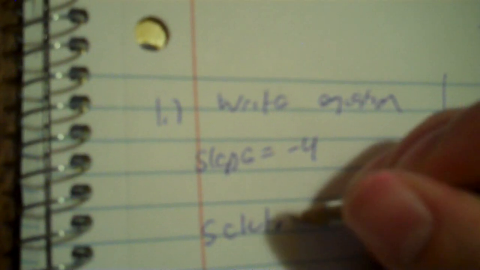Okay. Assessment review. Write an equation with a slope of -1/4 and a solution 12, -2. Okay. I'm not going to write all that. All I'm going to put is number one, write equation, slope equals -1/4, solution 12, -2. Remember what that means, x, y. -1/4, my bad.